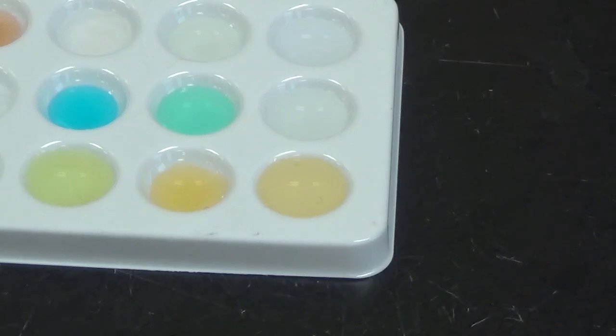And then for number 2, you're going to write the names for those chemical compounds. Now, remember, you only have to do this for the reagent mixtures that showed a chemical reaction. If there was no chemical reaction, then you don't have to write the names and the formulas for them.